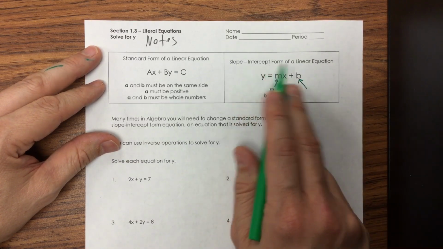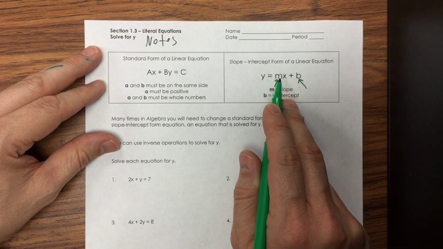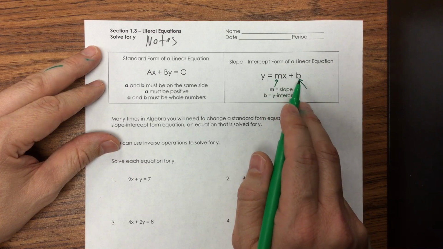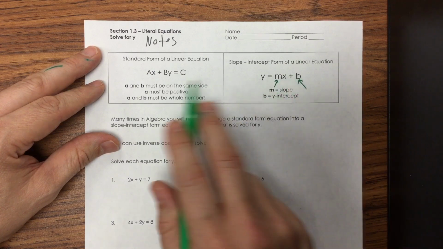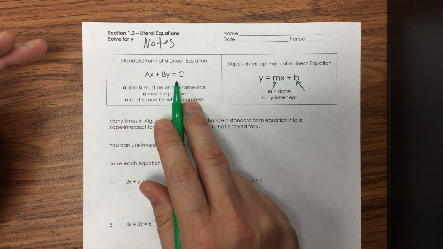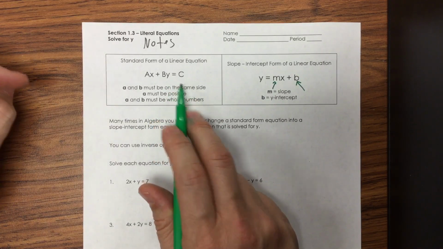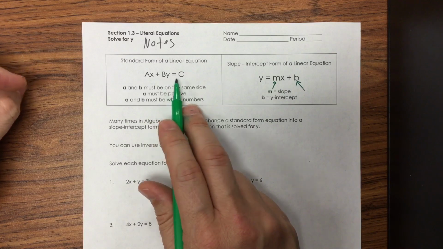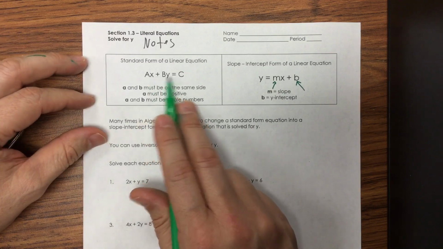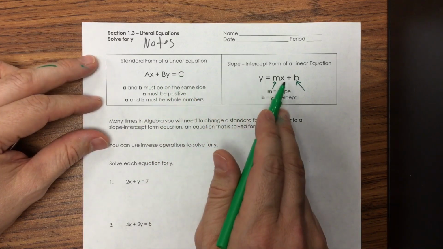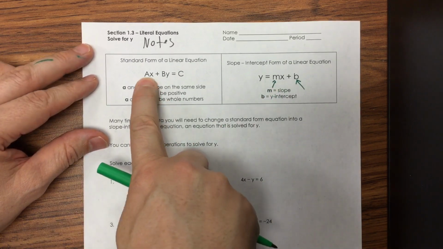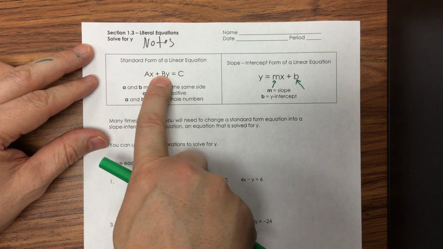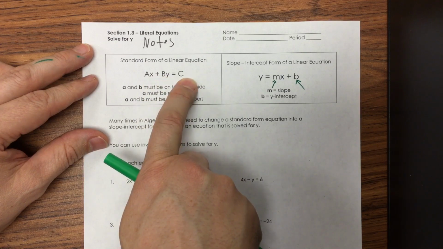Okay, when you have slope-intercept form, you know the slope. It's the coefficient in front of the x. And you know the y-intercept, it's the number off by itself. This standard form has one feature that's good, but there's not much good about it, honestly. So if we have standard form, we very often just convert it to this. The way this reads is you have a number in front of your x plus a number with your y equals c. All right?